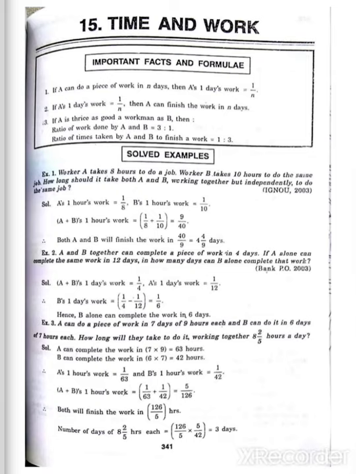Example 3. A can do a piece of work in 9 days, 7 hours each, and B can do it in 6 days, 7 hours each. How long will they take to do it together, working 8 2 by 5 hours a day? Let us calculate time taken for A and time taken for B. 7 9s are 63, 6 7s are 42. 63 hours for A and 42 hours for B. LCM is 126. 7 and 3 are common in both, and the remaining 3 in A and 2 in B.